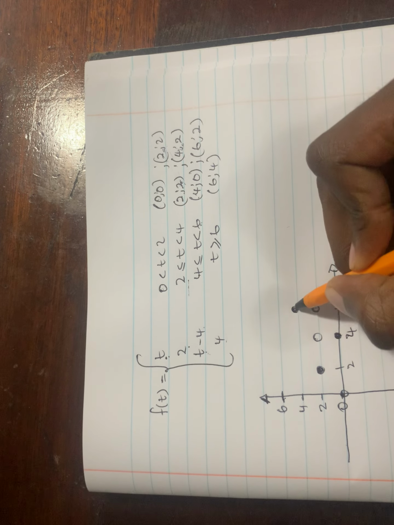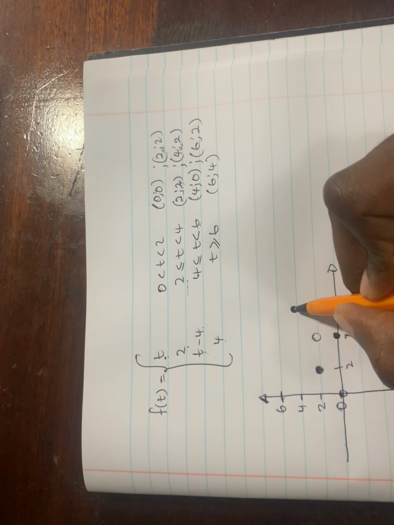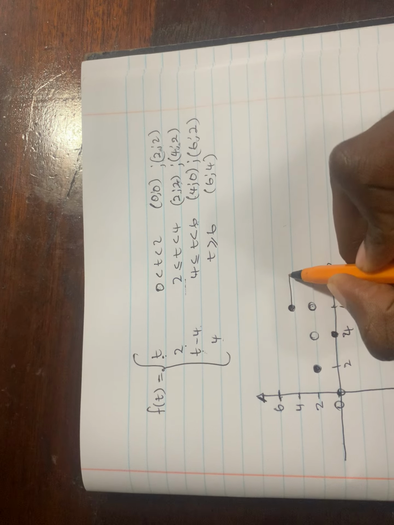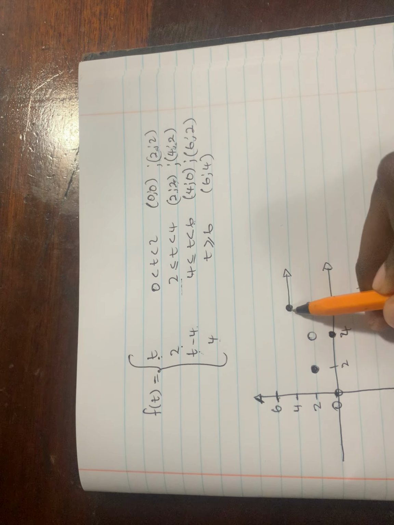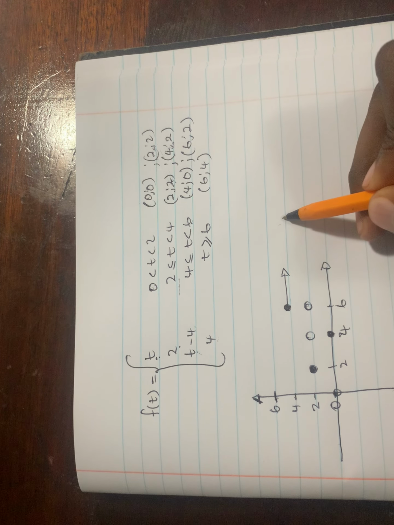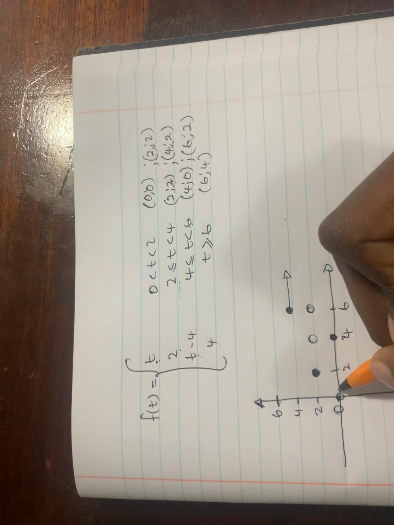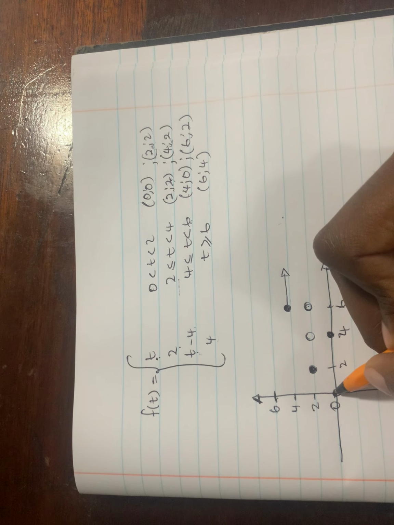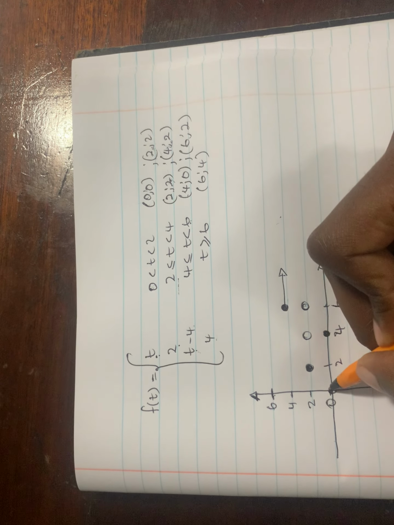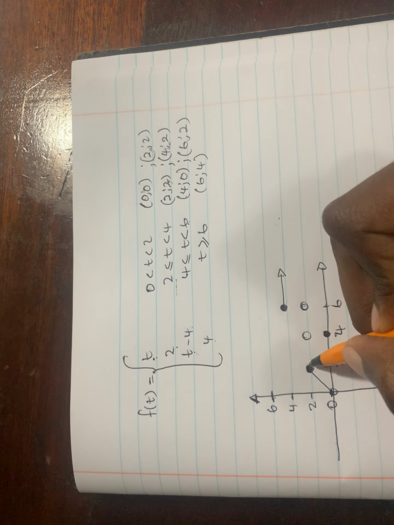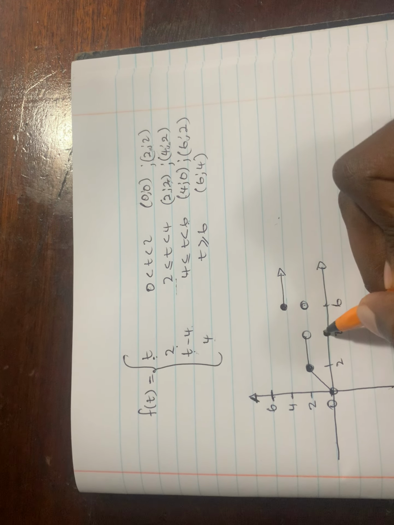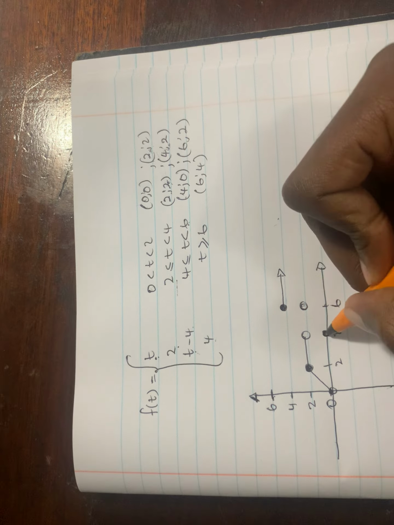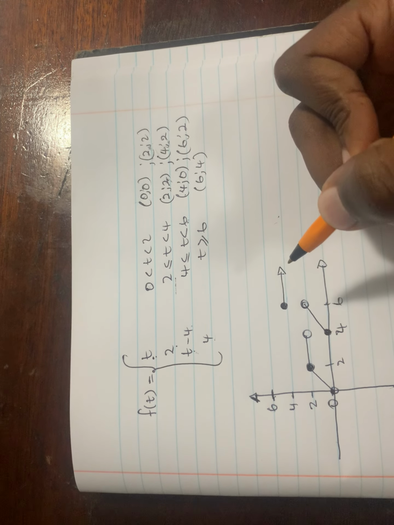So it will be like this one, but now it is greater. So if it's greater, anything that is greater is on this side. Okay, so we construct our graph, so it will look something like this. It will be like this, and it will be like this one. Okay.